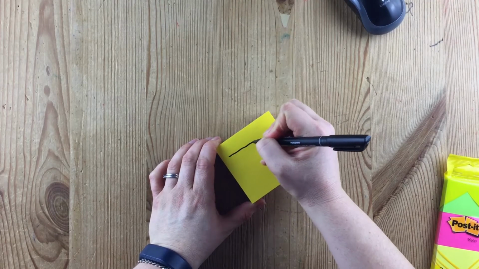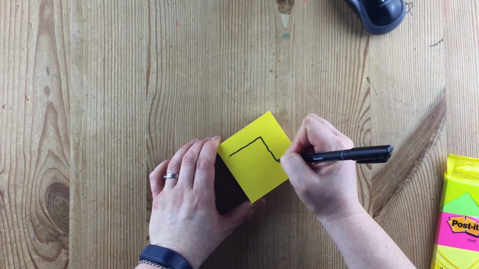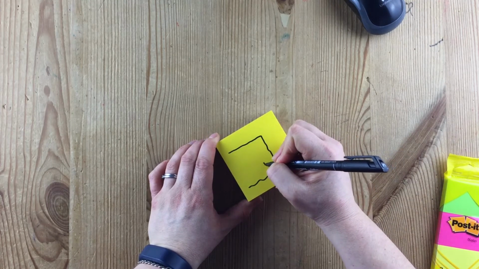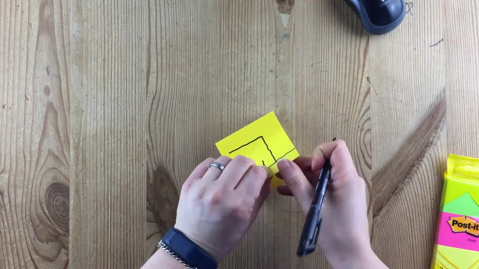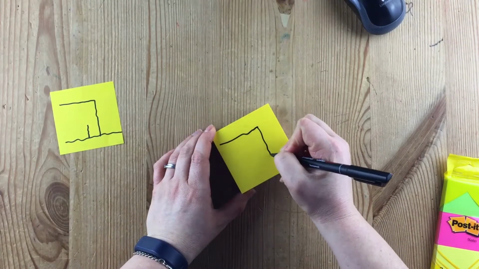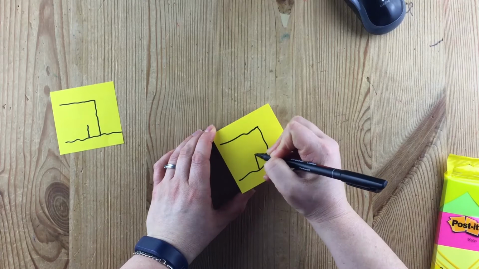So if I draw these out, you've got a cliff with the sea along the bottom, and you've got a bit of a crack forming, okay? And then the crack starts to get bigger.